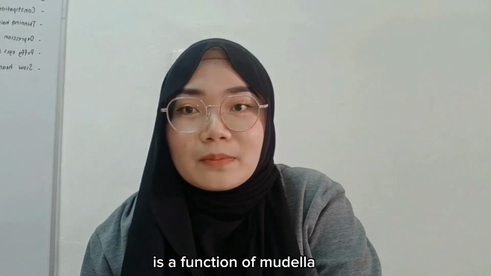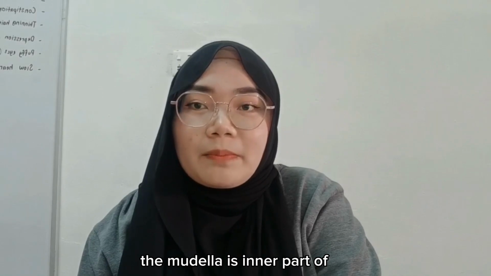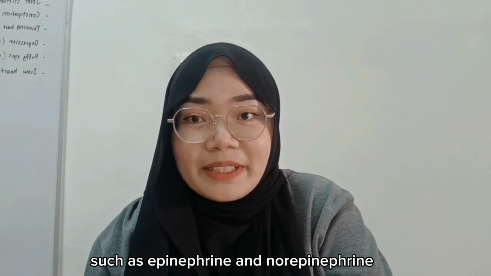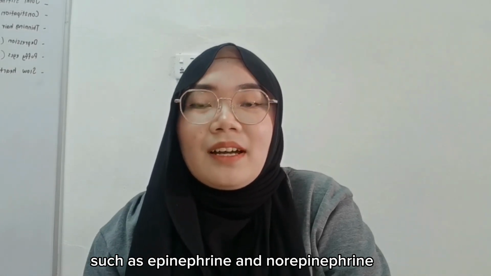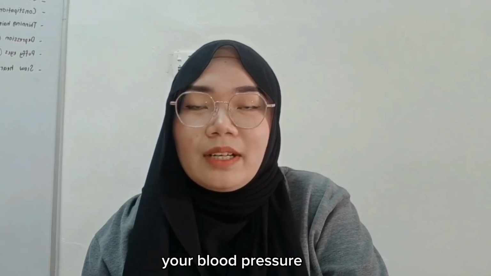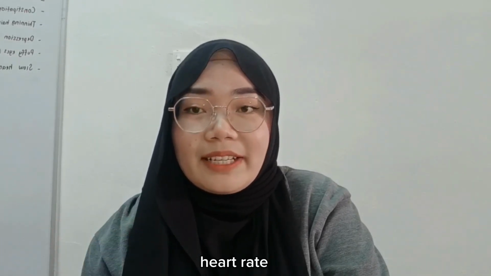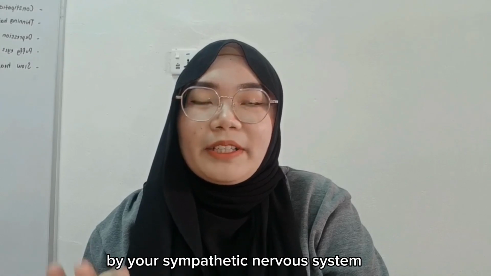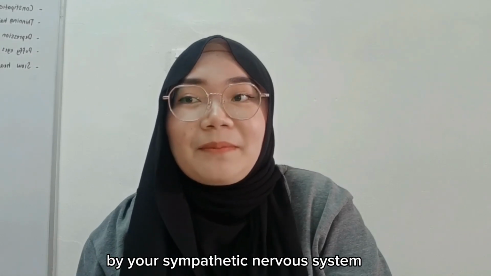I want to continue my part, which is the function of the medulla. The medulla is the inner part of your adrenal glands, and it releases hormones such as epinephrine and norepinephrine. These hormones can help control your blood pressure, heart rate, sweating, and other activities. They are also regulated by your sympathetic nervous system.